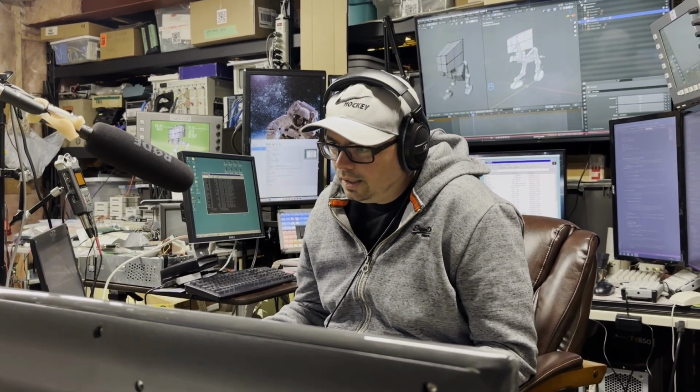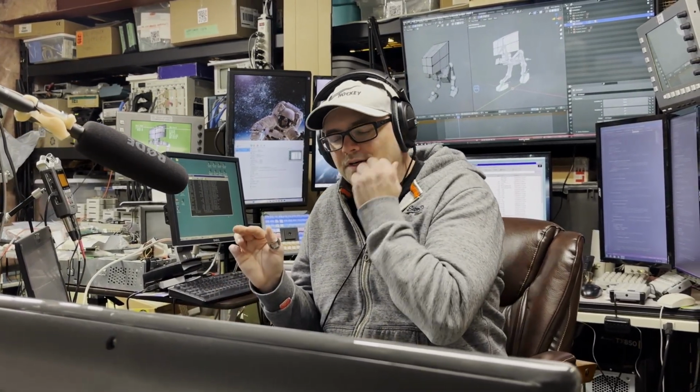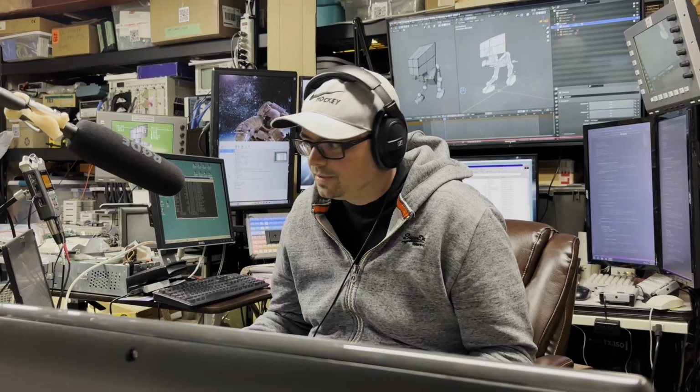So to show you guys the difference between all of this, I'm going to open up a program called Beyond Compare, and that's going to allow us to see both pieces of source code, the two different files, side by side, and it's going to show us all the differences between the two files.